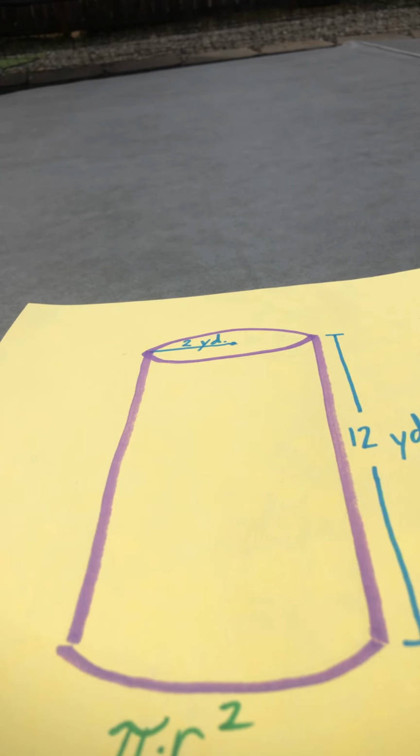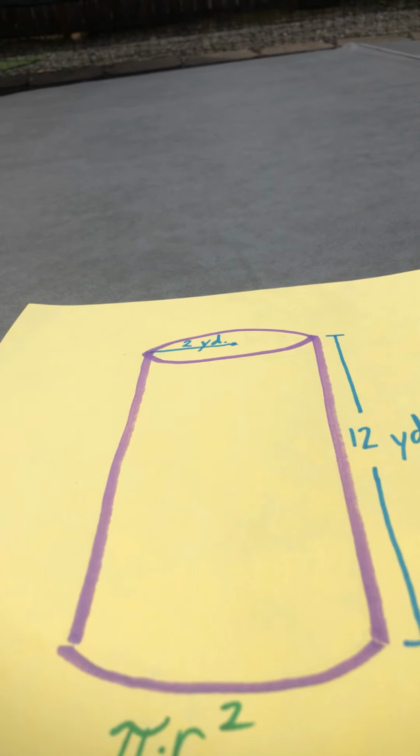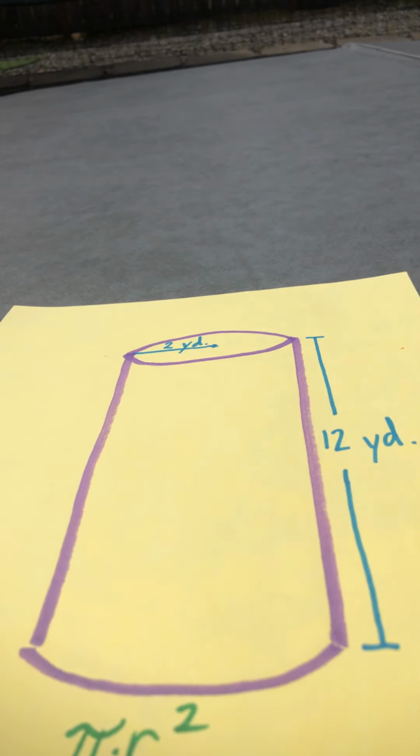Hey guys, we're gonna look now at a cylinder. As you can tell, I'm practicing my MART skills, math art skills. Already pretty good, but can always use a little more practice.